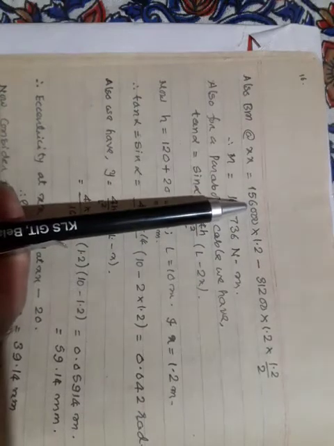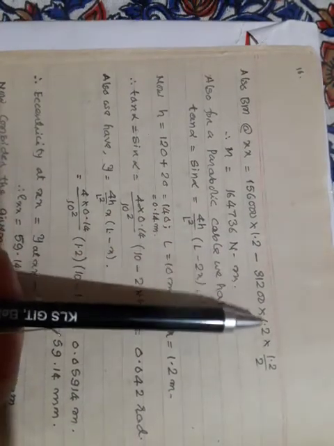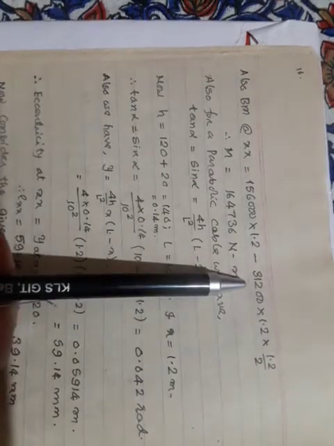Next part. Similarly, I want to calculate the bending moment at XX. Since you know everything, you can easily calculate this. It is the reaction RA into lever arm 1.2, minus the UDL 31200 into 1.2, which gives the total load, into lever arm 1.2 by 2. It will give me the bending moment at XX. So the bending moment and shear force at XX I have calculated.